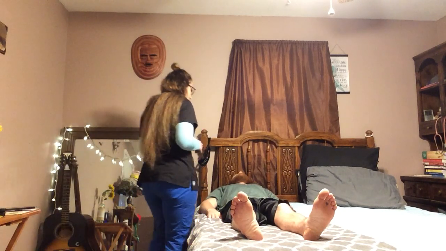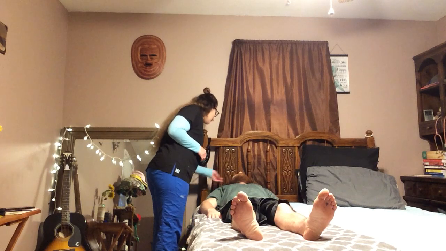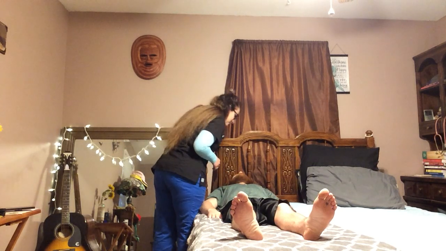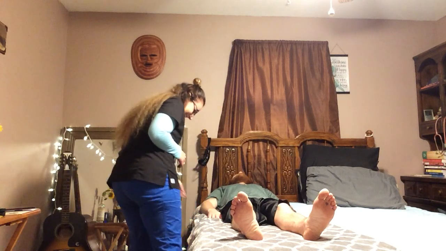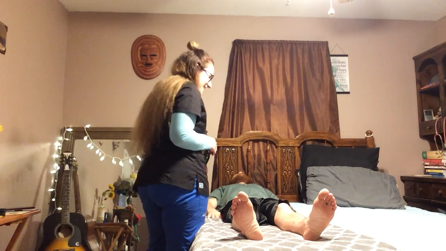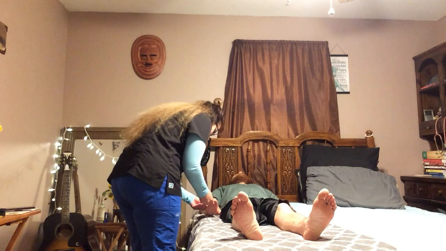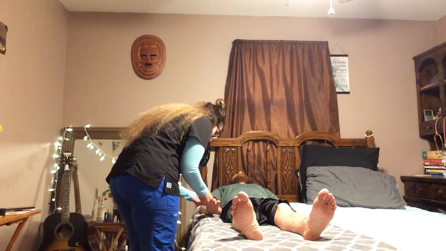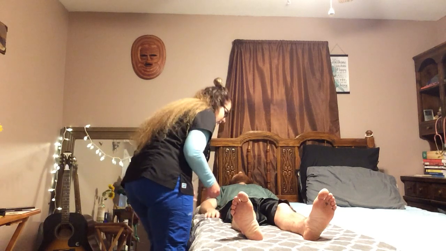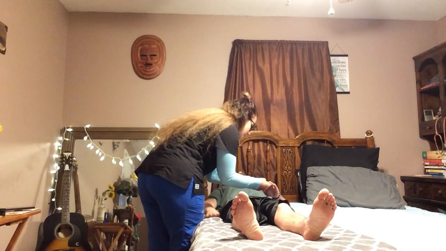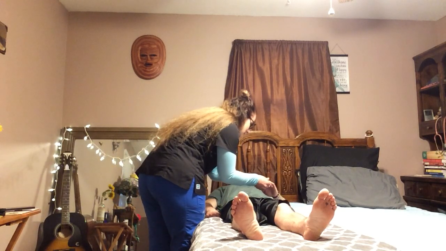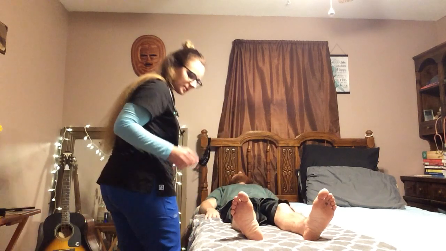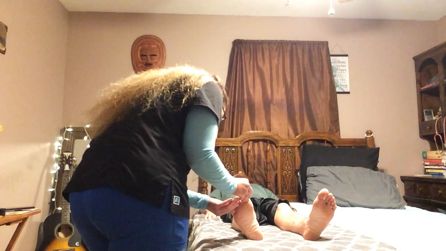Next, I'm going to assess his hair, looking at the texture, the distribution. And assess his nails. So I'm going to assess all the nails of his fingers, looking at color, length, noticing any abnormalities. Also going to check his toenails for the same.